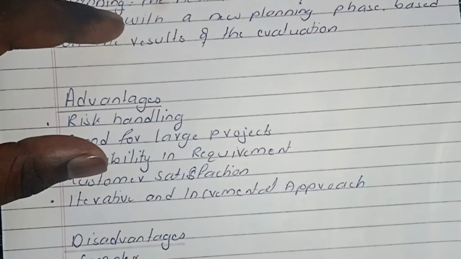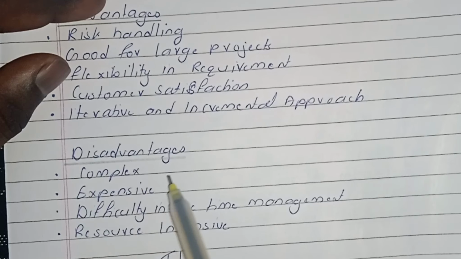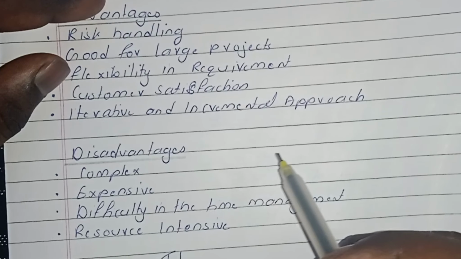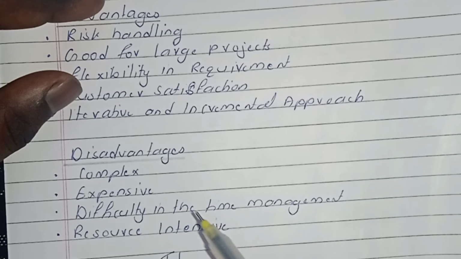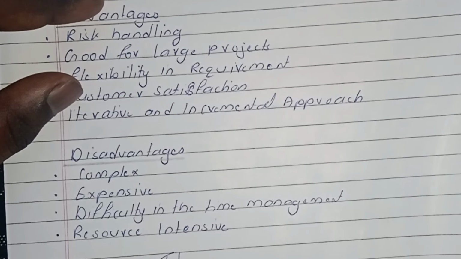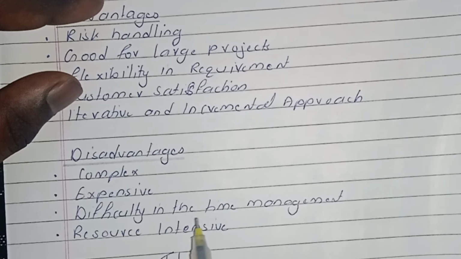Next are the disadvantages of the spiral model. First is complexity. As we all know, it's a complex one. Second is expensive. Definitely, spiral model implementation is very expensive. Then difficulty in time management.